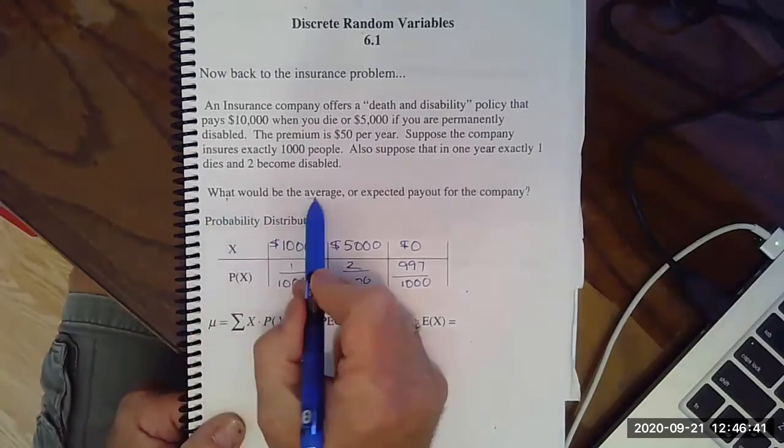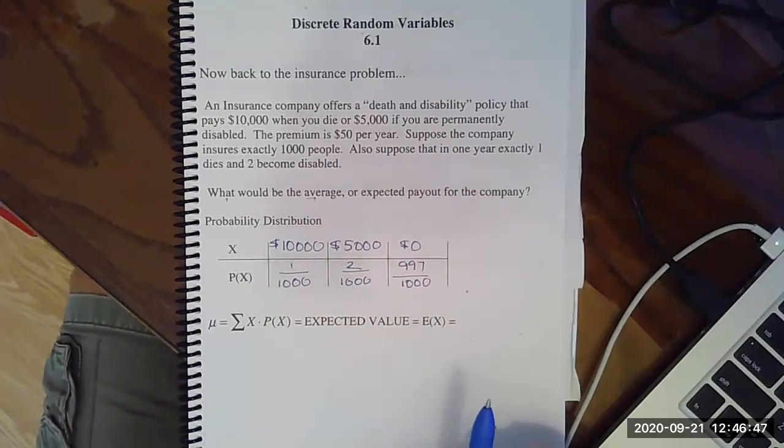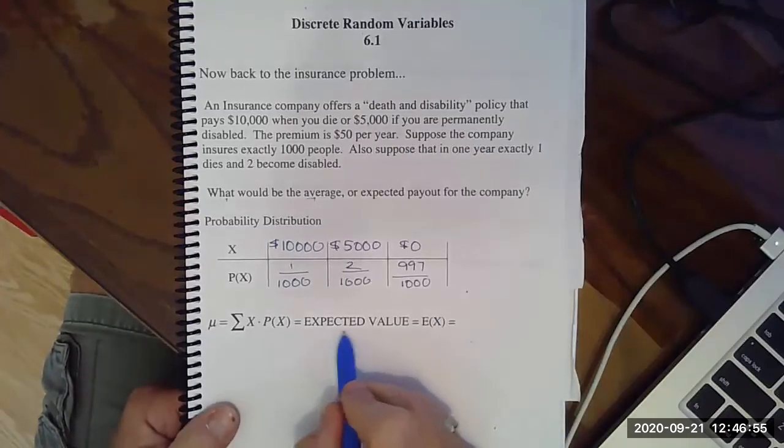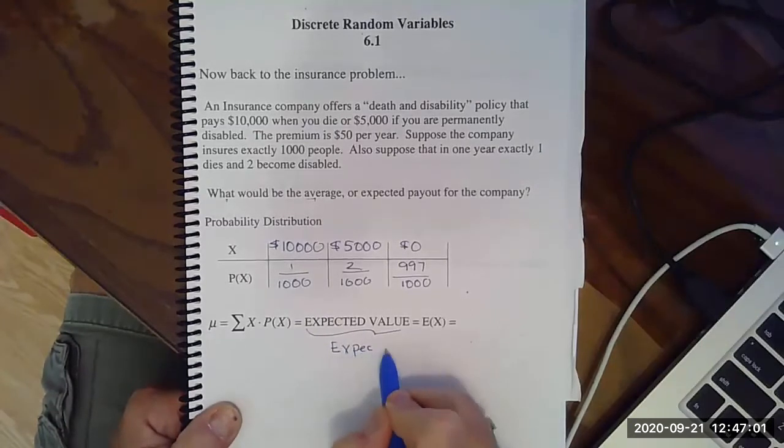On average, what would the company, the insurance company, have to pay out? They call it expected value or expected payout. Expected value is the same thing as expectation.